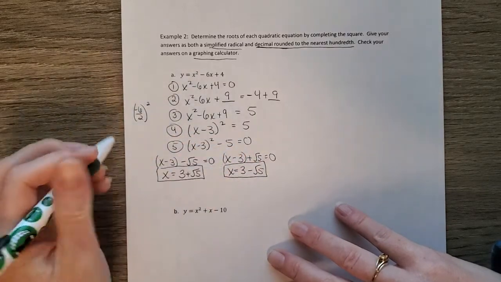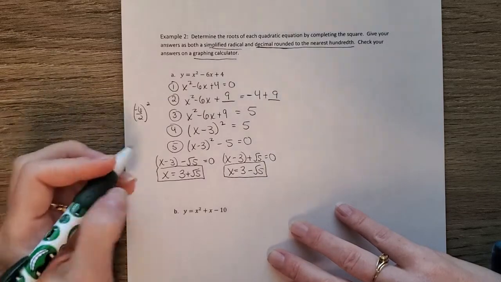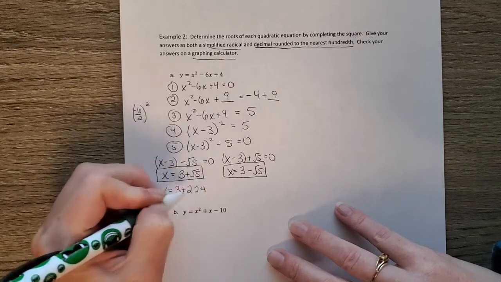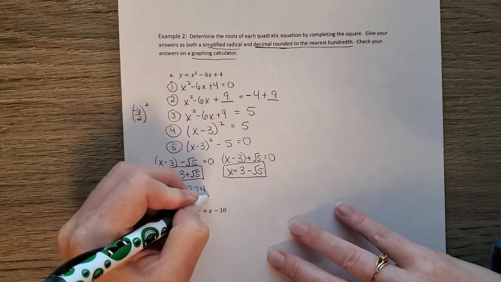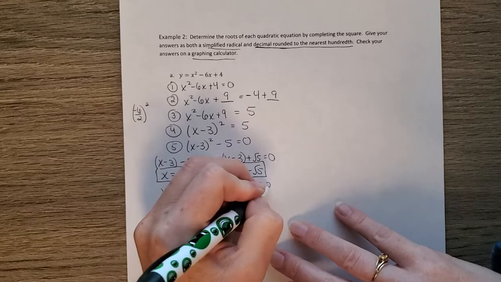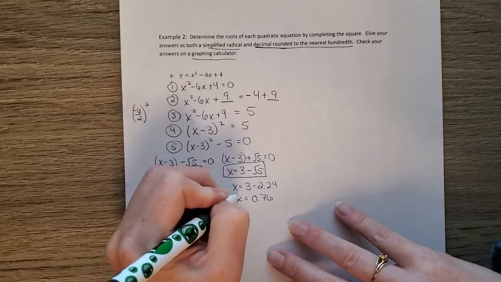And now if we put the square root of 5 into a calculator, we get 2.24. So x equals 3 plus 2.24, which would be 5.24. And over here we have x equals 3 minus 2.24, so x would equal 0.76.